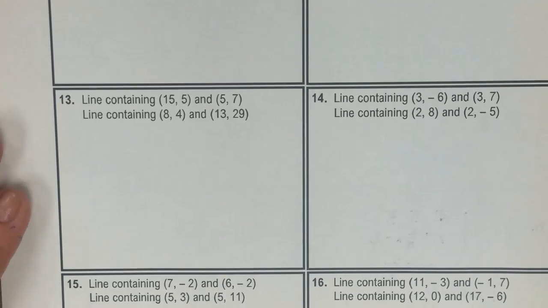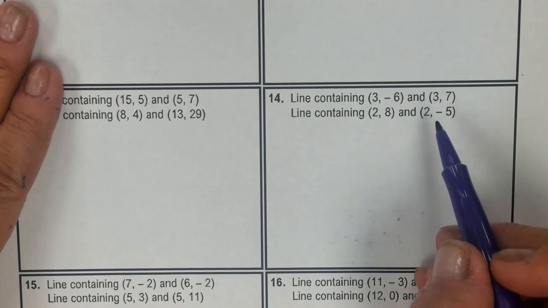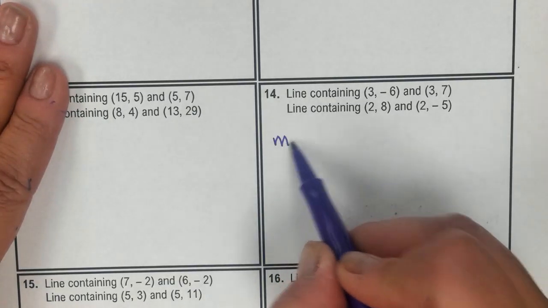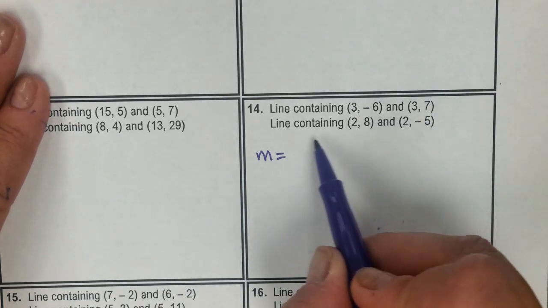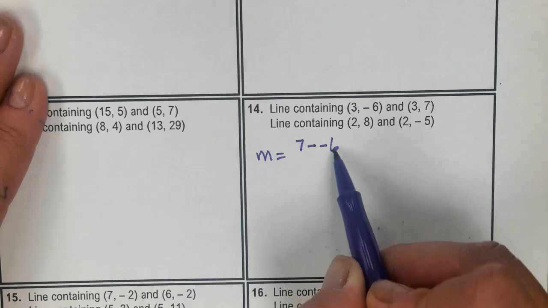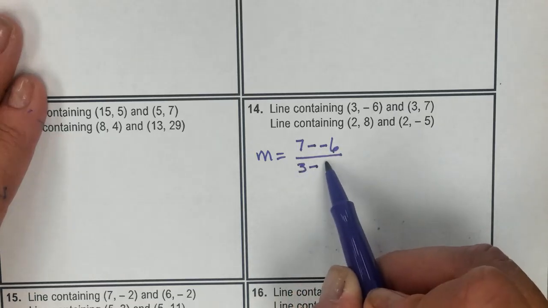All right, I'm going to do number 14. So again, we're going to find the slopes. So the slope for the first one would be 7 minus a negative 6 over 3 minus 3.